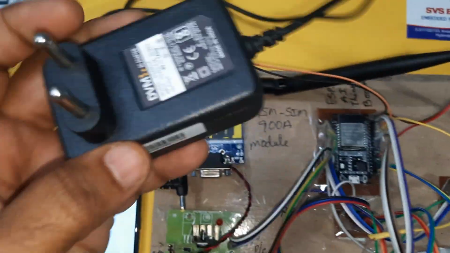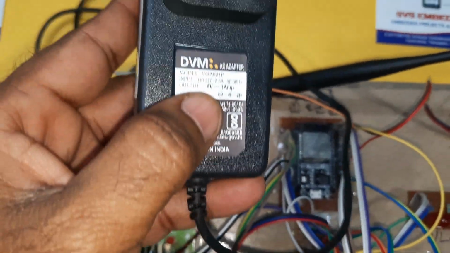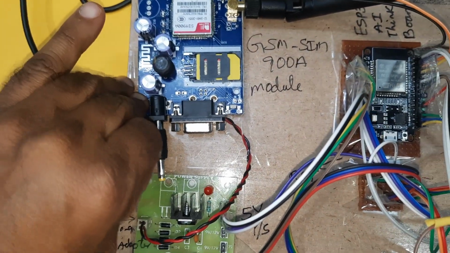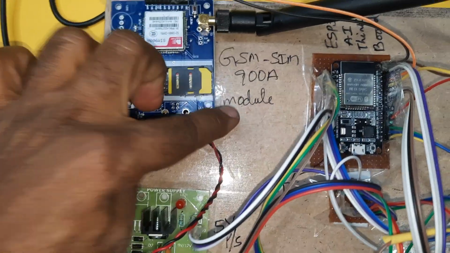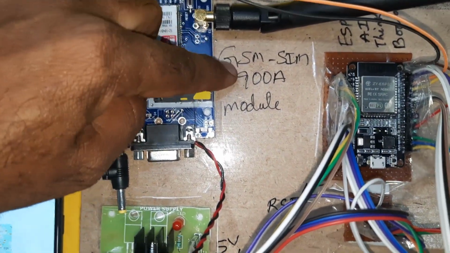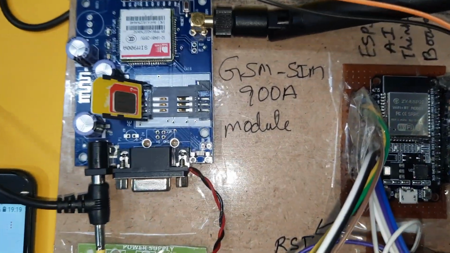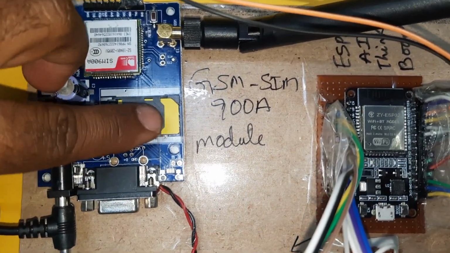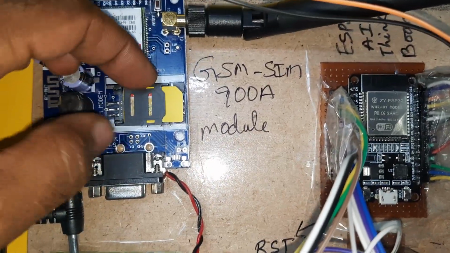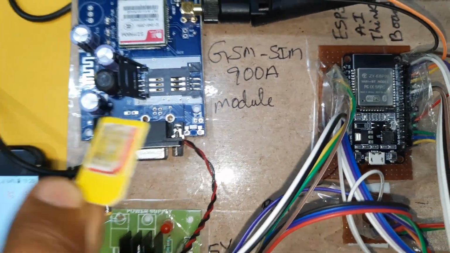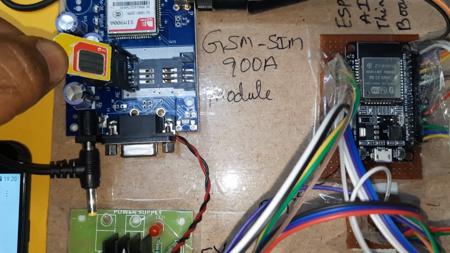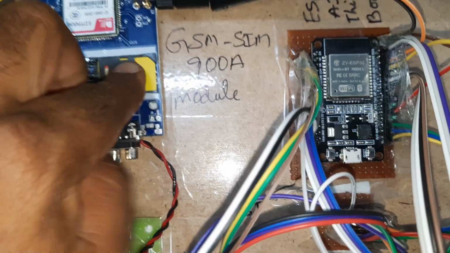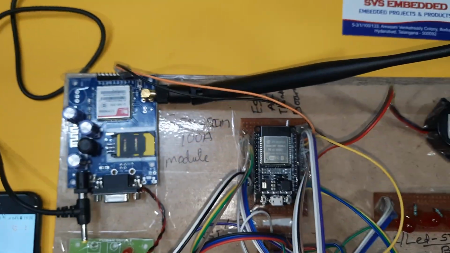Let us come to the hardware part. Here we are using a 0 to 9 volt adapter power source, connected to the GSM module, GSM SIM900A. Here we can use an Idea, Airtel, Vodafone or BSNL 2G, 3G or 4G SIM card, with SMS balance, main balance and internet balance. Upside is locked, downside is unlocked. Insert the SIM card slowly, then lock the SIM card.